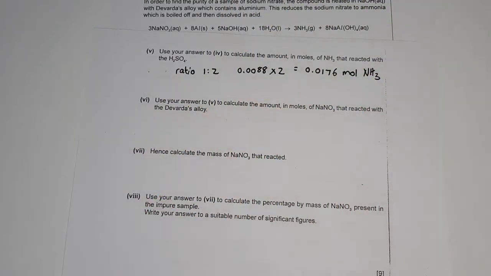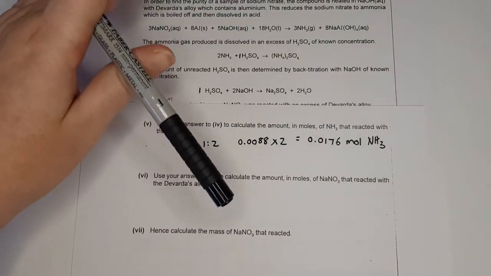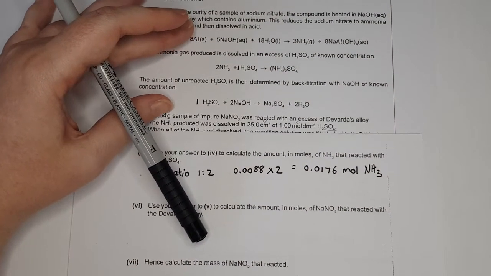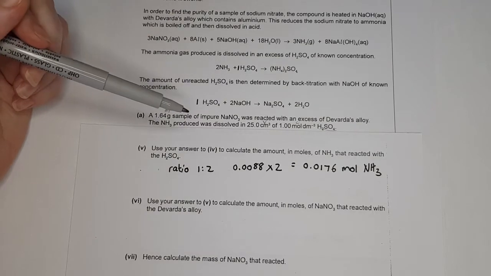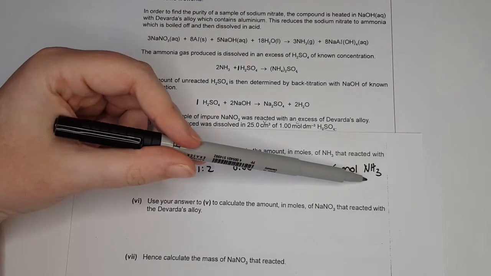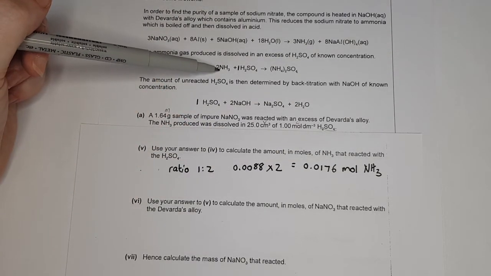So now it says use your answer that we just calculated in 4 to calculate the amount in moles of NaNO3 that reacted with the Duvardis oil alloy. So now I'm going to look at my information again. And now I've just got the amount of NH3 from here.